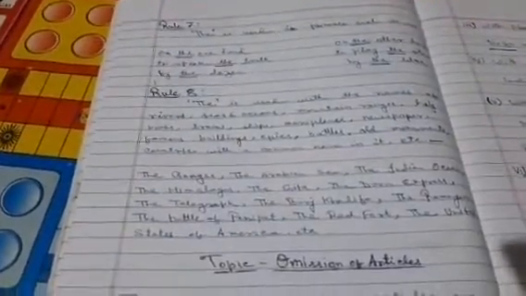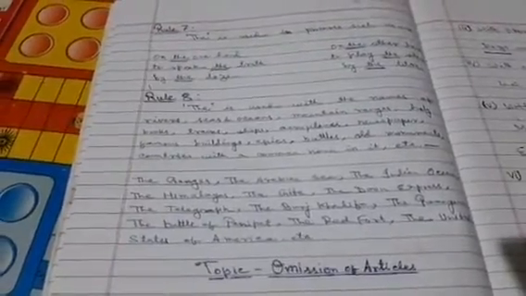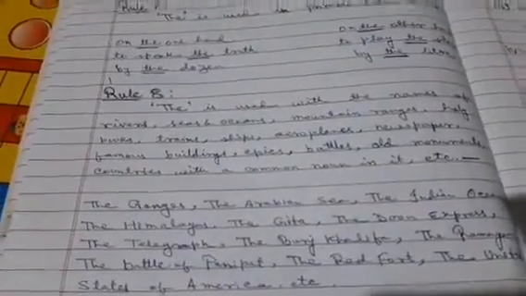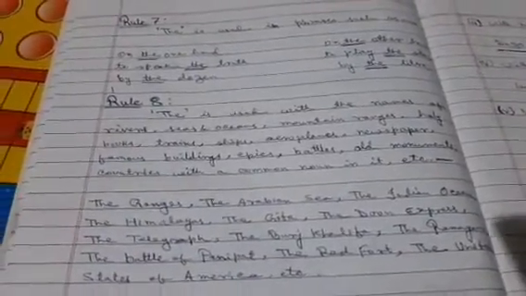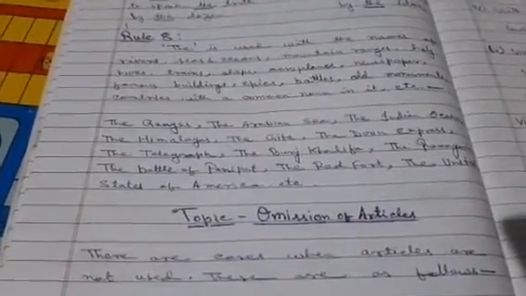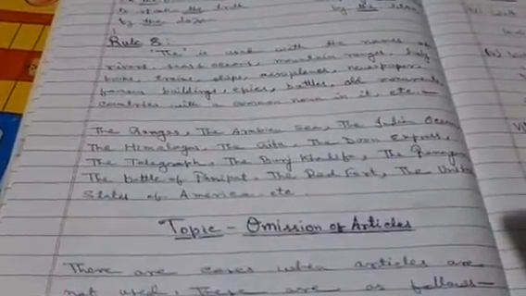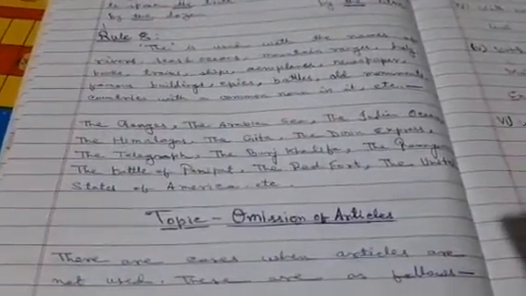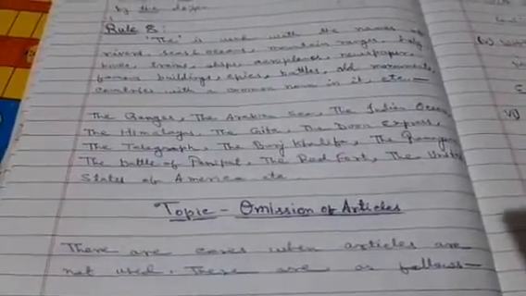Rule 8. The is used with the names of rivers, seas, oceans, mountain ranges, holy books, trains, ships, aeroplanes, newspapers, famous buildings, epics, battles, old monuments, countries with a common noun in it, etc. There are many more. Like the examples: the Ganges, the Arabian Sea, the Indian Ocean, the Himalayas, the Gita, the Doon Express, the Telegraph, the Burj Khalifa, the Ramayana, the Battle of Panipat, the Red Fort, the United States of America, etc.